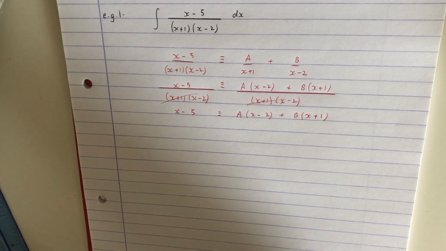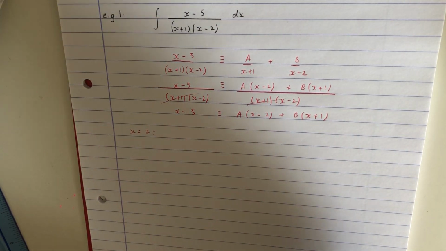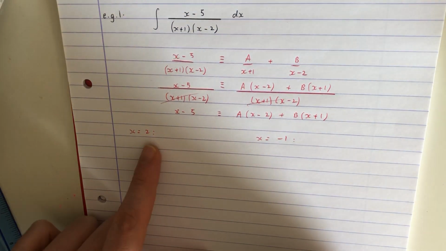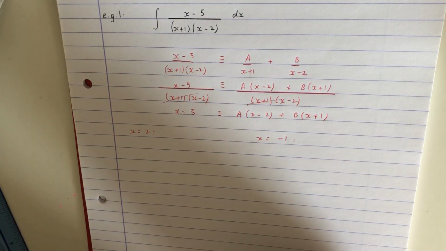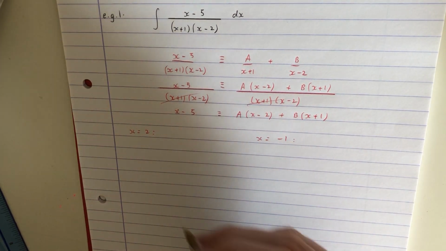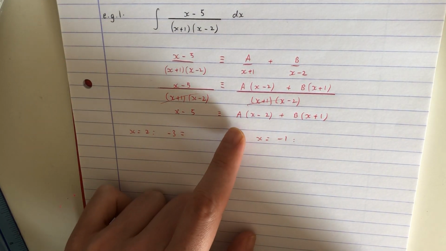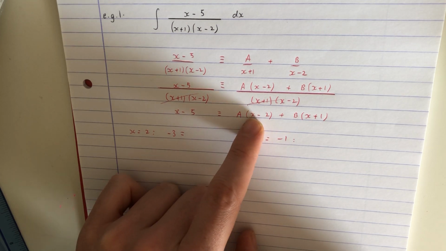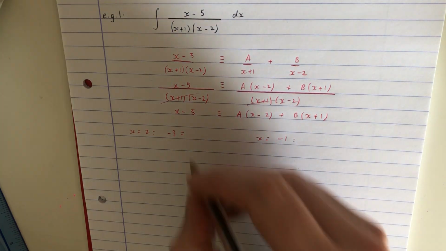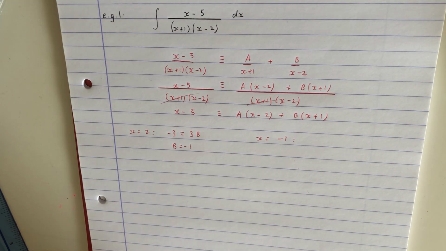So the best x values to pick in this case would be x is 2, and also x is equal to negative 1. And let's see what happens if I substitute 2 into this identity. We'd get 2 take away 5, which is negative 3, and that would have to be equal to, put 2 into this, that goes to 0, put 2 into this, that goes to 3B, to give you B is equal to negative 1.